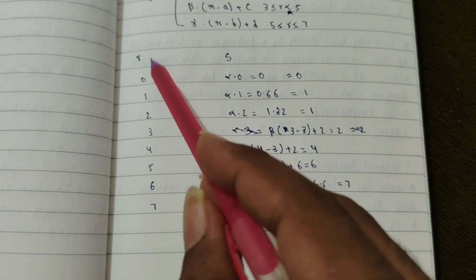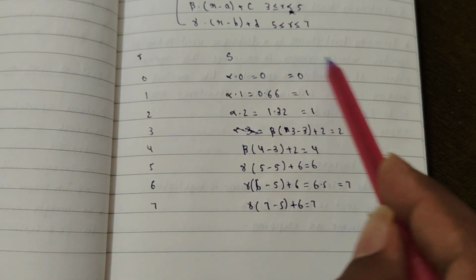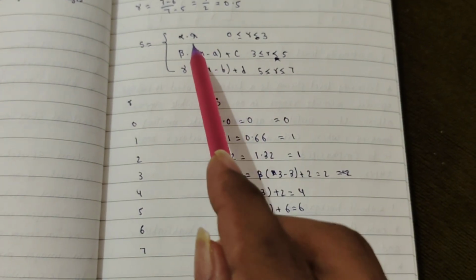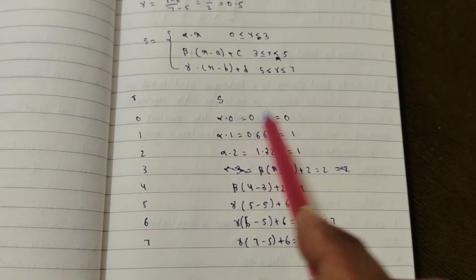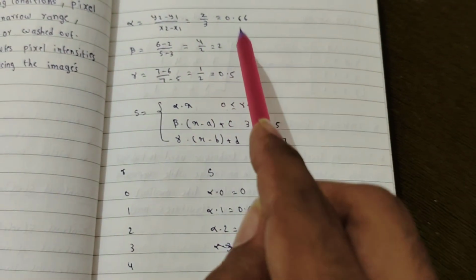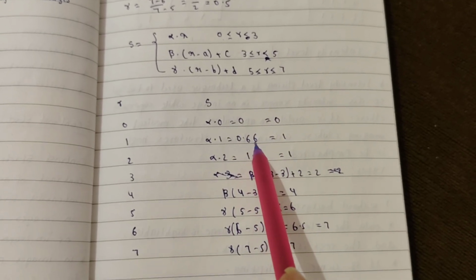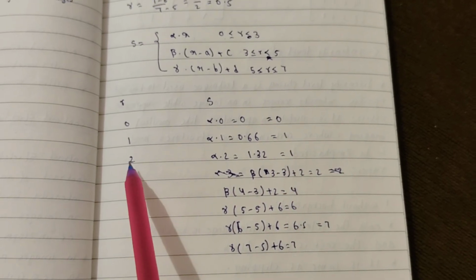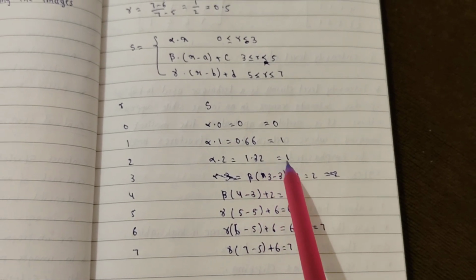If you see here, these are r, these are s. These are our input image pixel intensity values. These are the output image pixel intensity values we are calculating. So if r is 0, alpha into r is 0. Similarly, if r equal to 1, alpha into 1, alpha we have calculated, 0.66. So 0.66 into 1 equals 0.66, and we will round off this value to the nearest integer, so it is equal to 1. If r equal to 2, similarly alpha into 2 equals 1.32. We will round it off to 1.